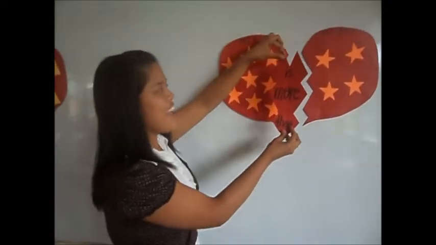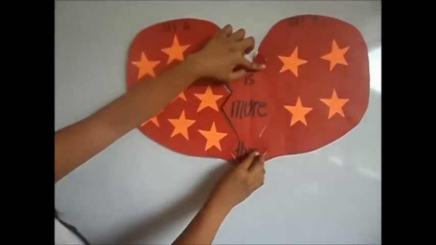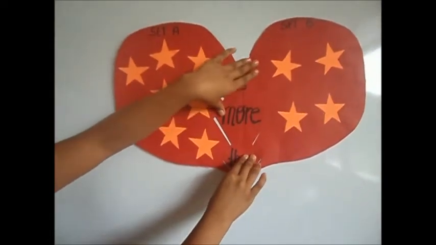There are 4 stars in set B. Therefore, the 8 stars in set A is more than 4 stars in set B. Now, the last heart was fixed. Thank you for helping me. Now, let's move on to another example.